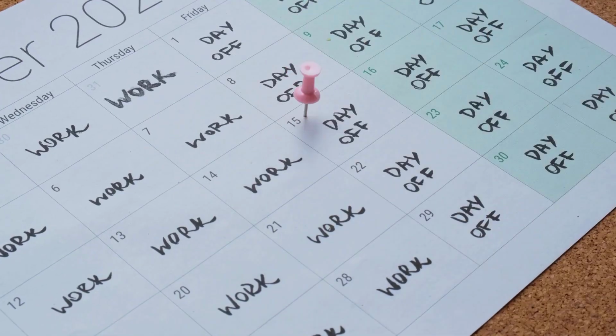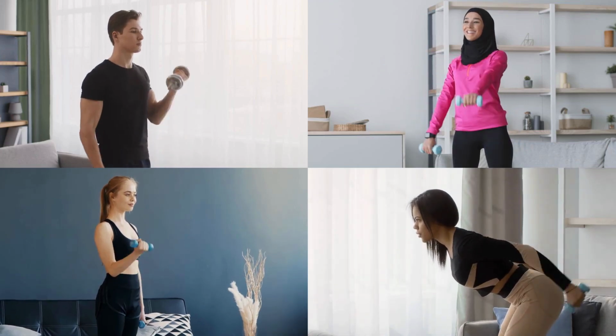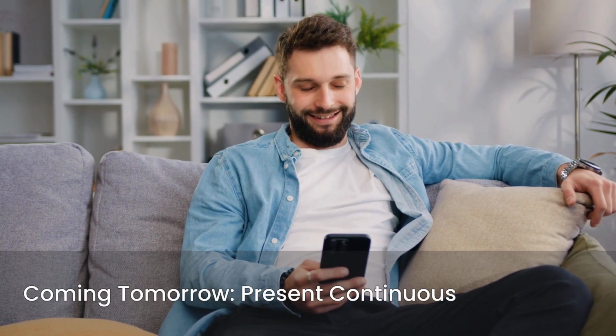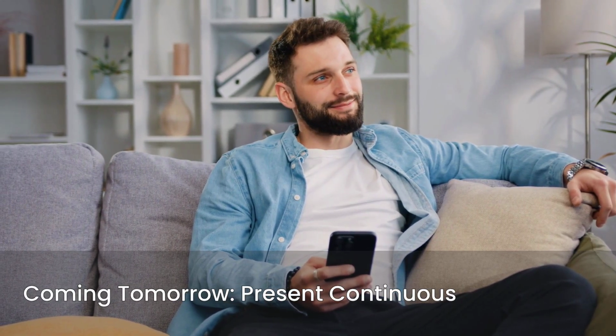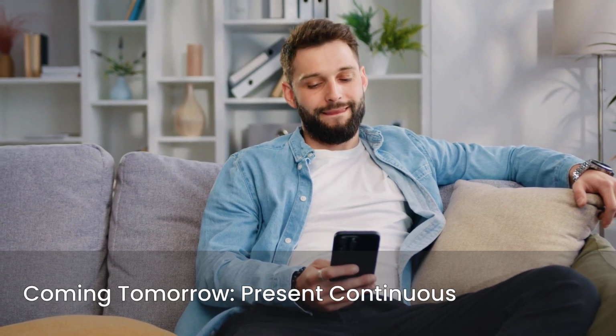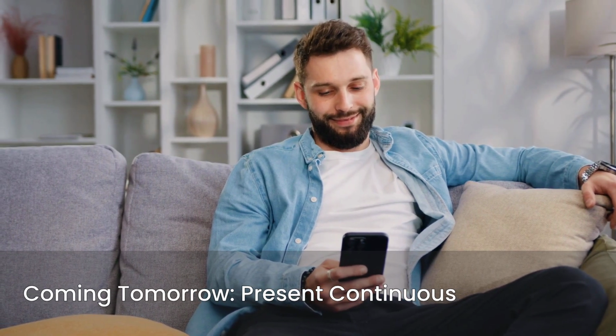Tomorrow, on Day 4, we are going to move from objects to actions. We'll learn how to describe what is happening right now using the present continuous tense. You won't just be able to say, it's a phone, you'll be able to say, I am using a phone.